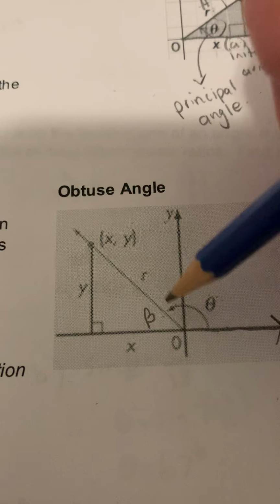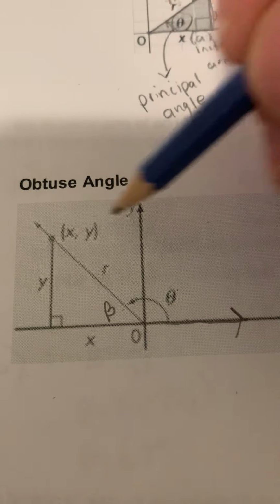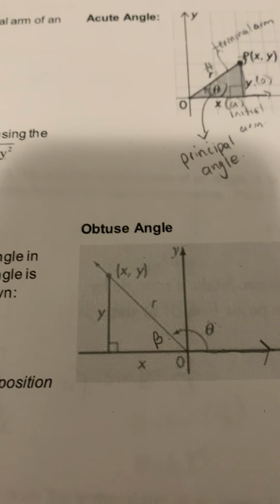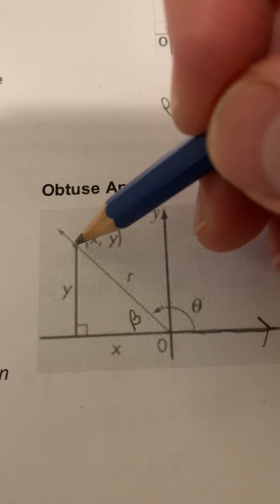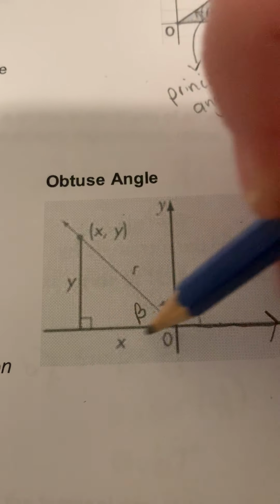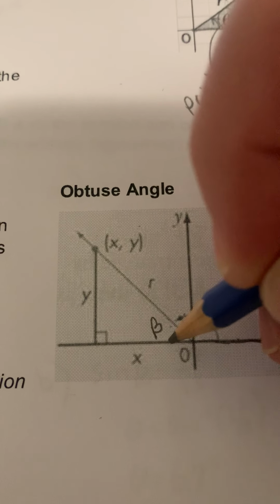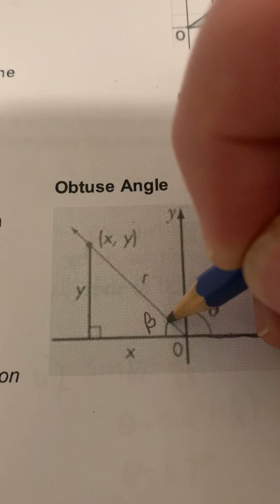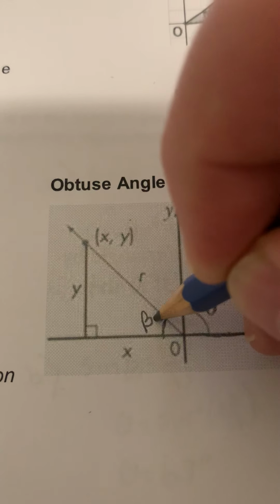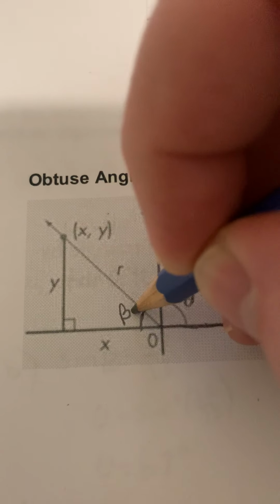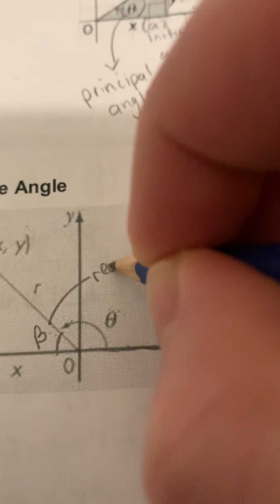But now we can't make the triangle over here because that would be an obtuse triangle. So our triangle now goes from the point down to the x-axis and across. The angle that is in this triangle now is called our related acute angle, or beta. So this is our related acute angle.